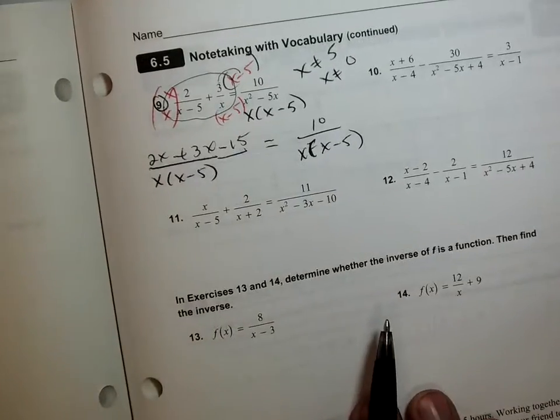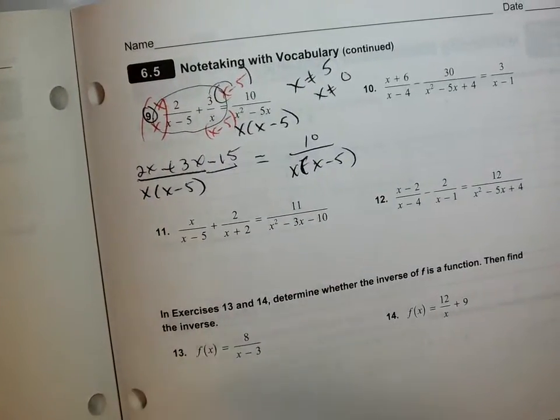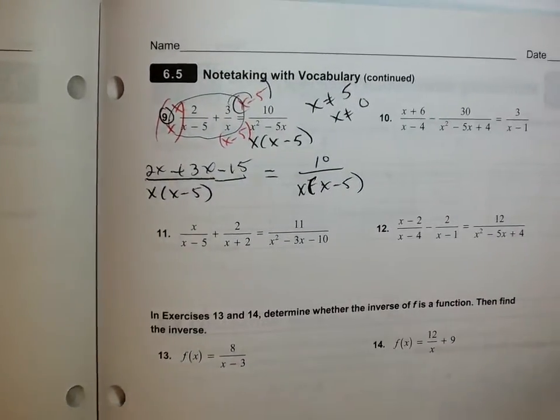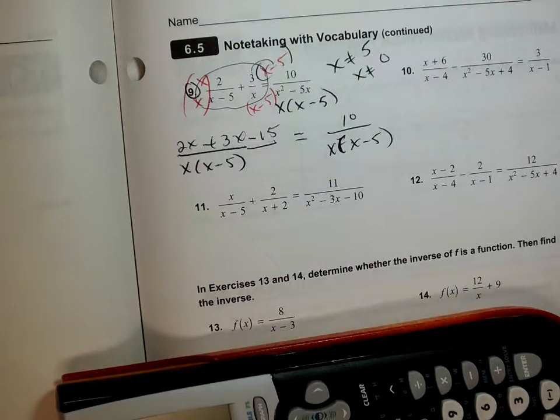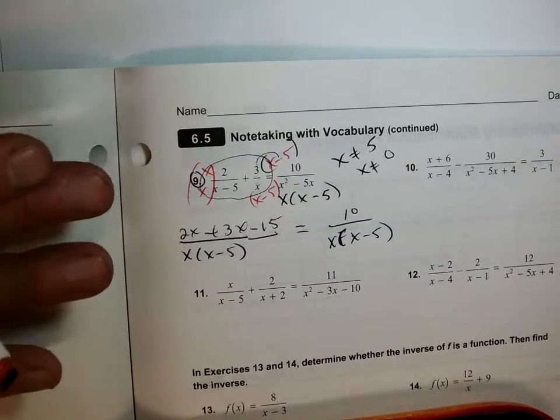Now, here's what we're going to do. If I cross multiply, and I'm going to show this on the board, don't write this down, just watch, I'm going to wind up with some x cubes. I don't want that. But I've got a trick. I want you to watch this trick. It's a really nice trick.